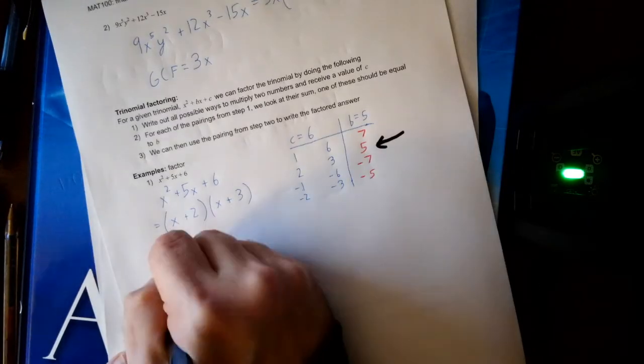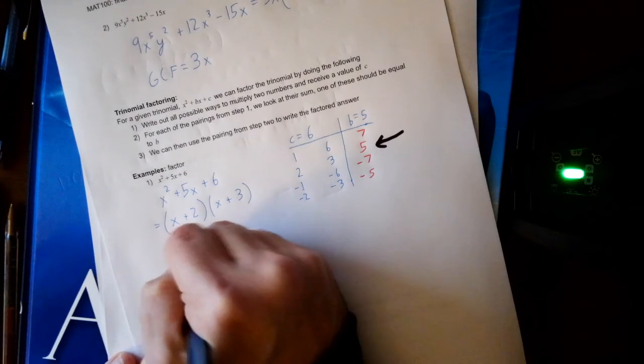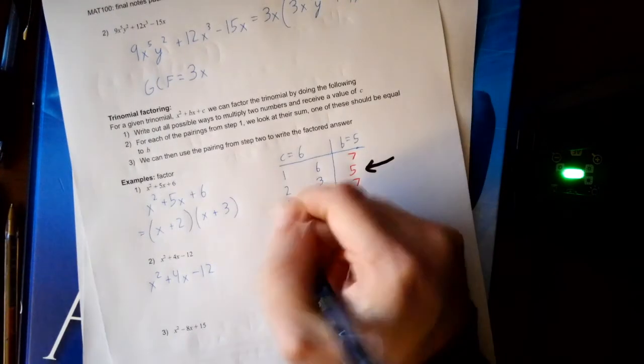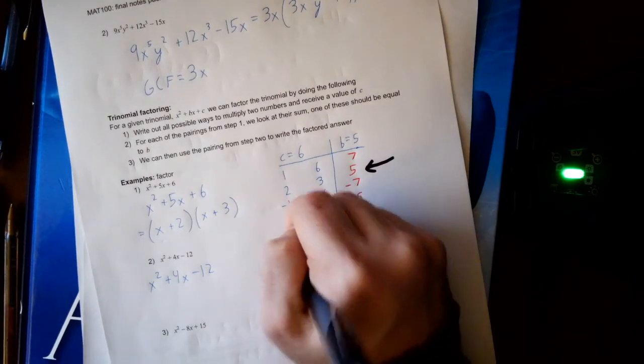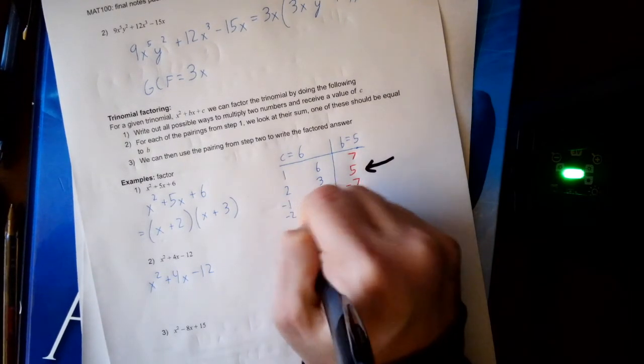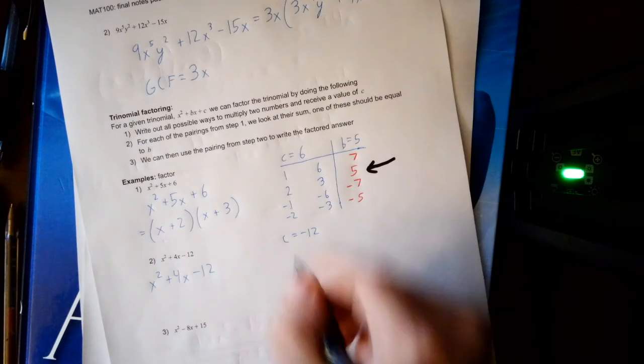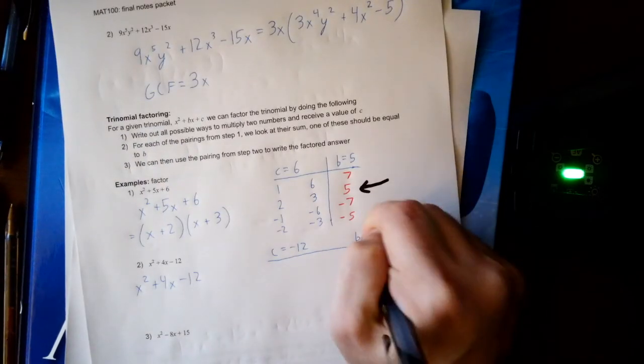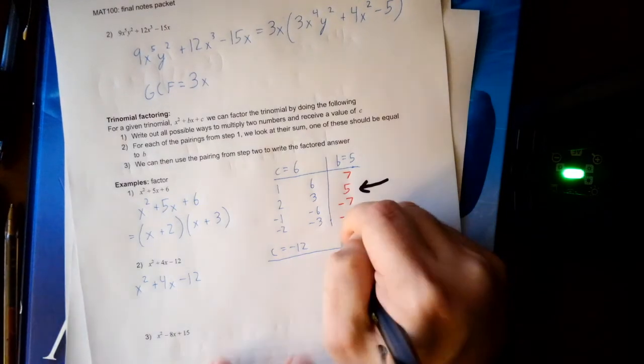Let's look at the next example. x squared plus 4x minus 12. So same thing. Once again, I'm going to make a table. C is negative 12. Be careful of the signs. And B is positive 4.